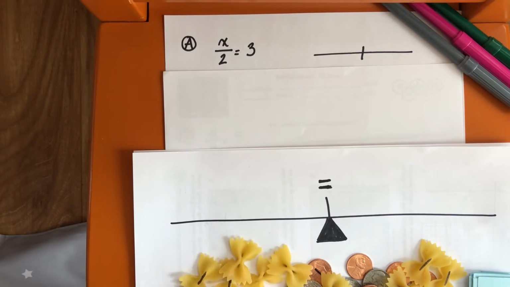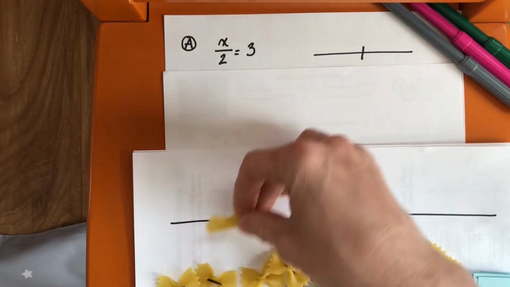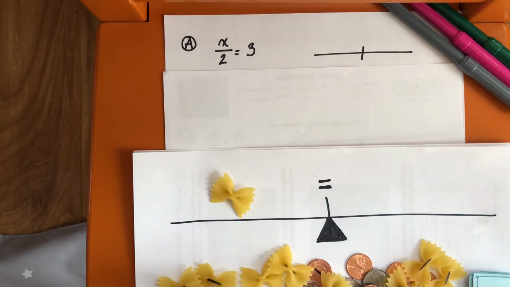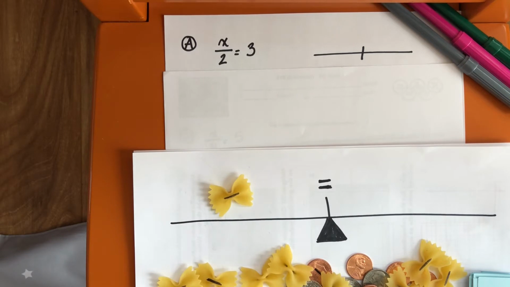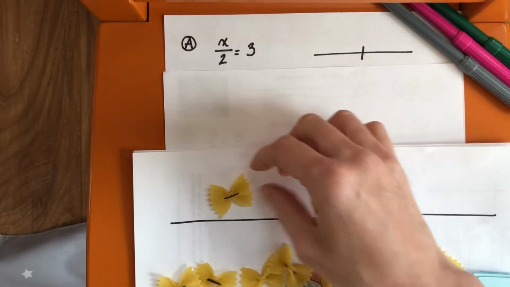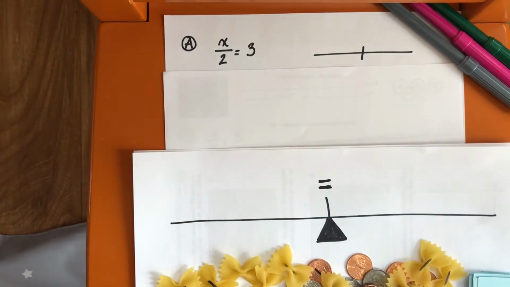Today I've decided to use some food that is not going to tempt me to eat it, so my X's today are farfalle, bow tie pasta, Annabeth's favorite, and I have put negatives on the other side in case we do negative X, which we're not going to do today, but we will in the combining like terms lesson, which comes next.